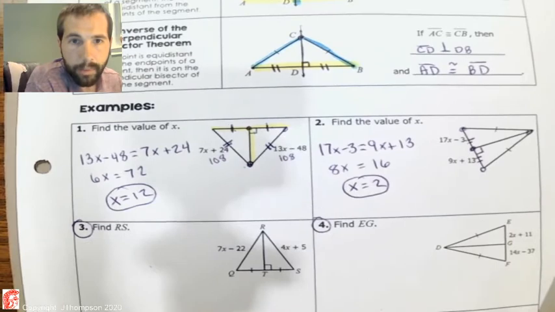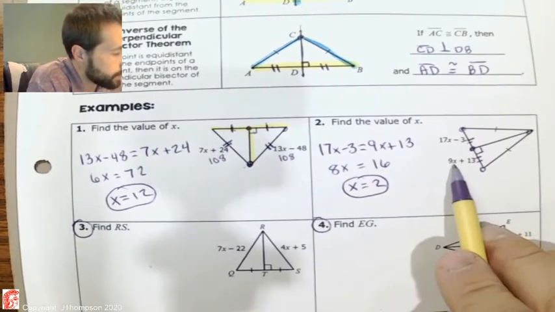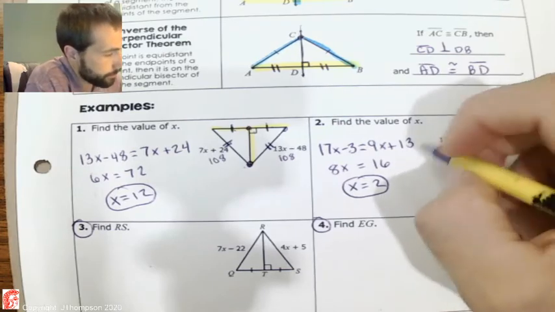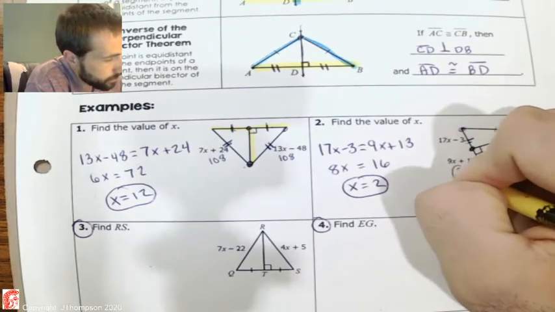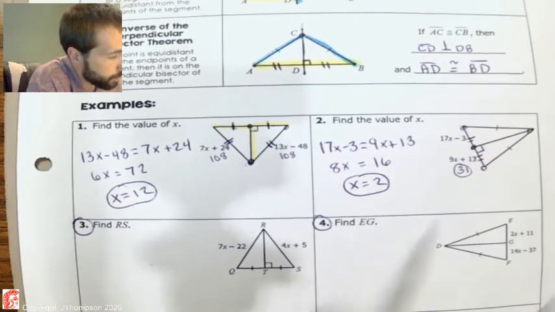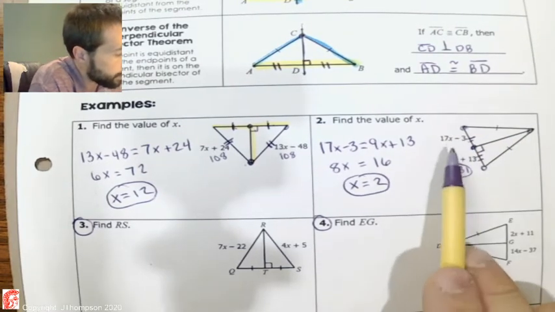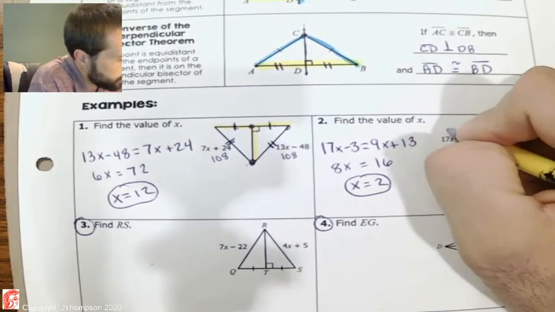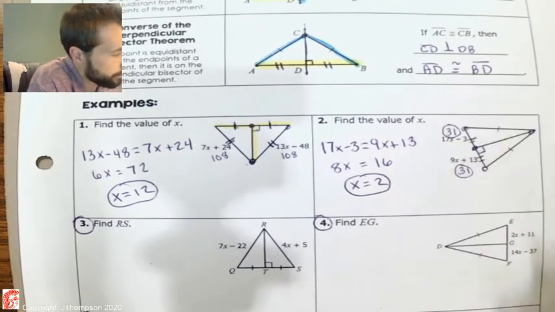Just a good habit, plug that 2 back in. 9 times 2 is 18. And then 18 plus 13, that's going to give you 31. Which means that this part should also be 31. So if we do 17 times 2, we get 34. 34 minus 3 is 31. So now we know we got our answer right.